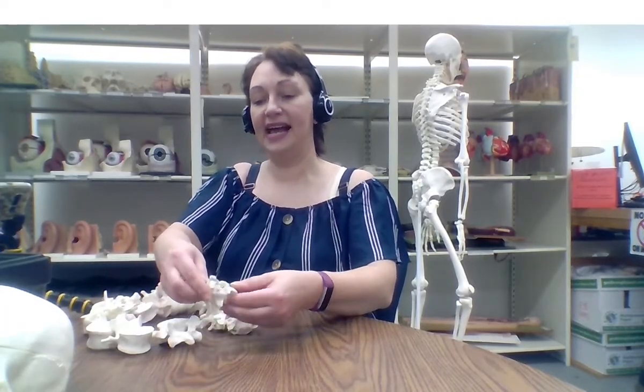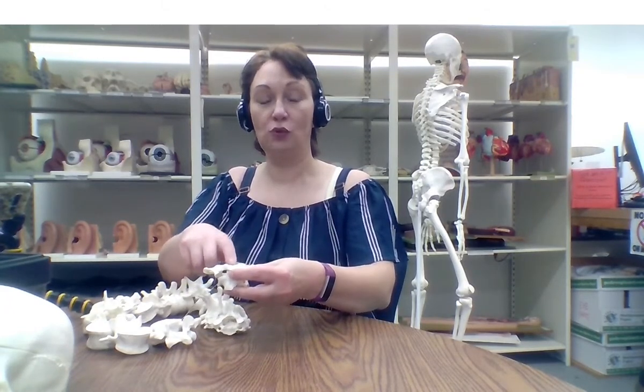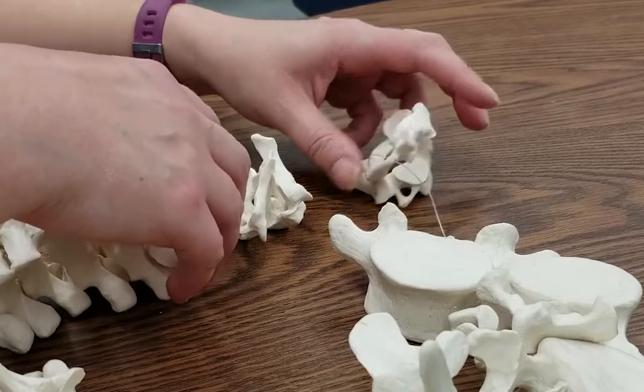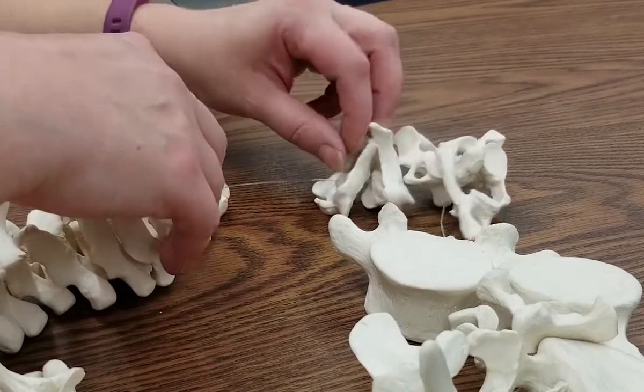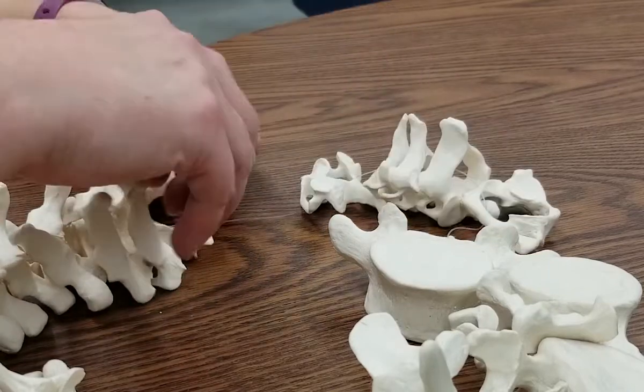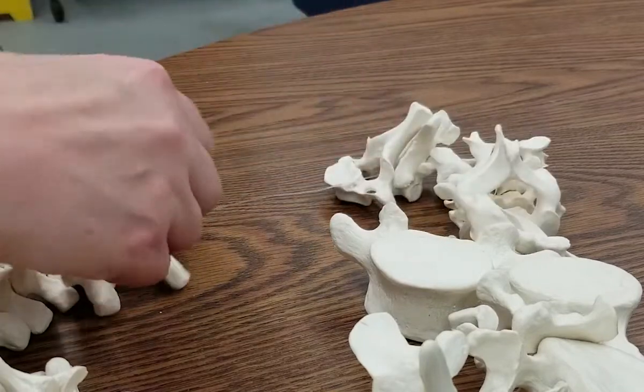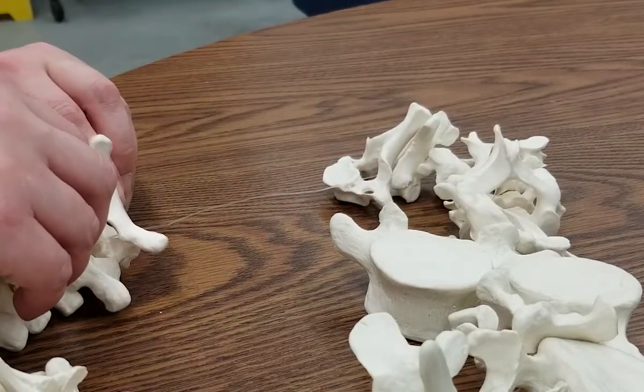Now, the atlas and axis, those are your top two cervical bones. Yes, they are considered part of your cervical spine. These are 2 of the 7 in the cervical spine. This is number 1 and number 2. And so you have 7: 1, 2, 3, 4, 5, 6, 7. And then you're on to your thoracic.